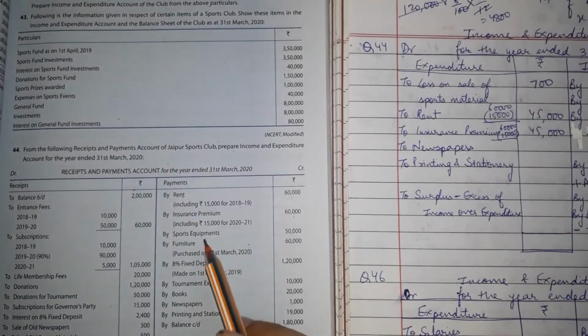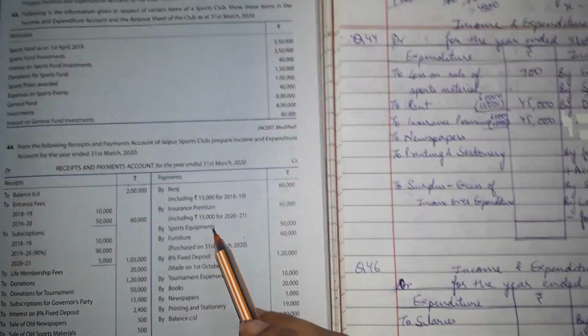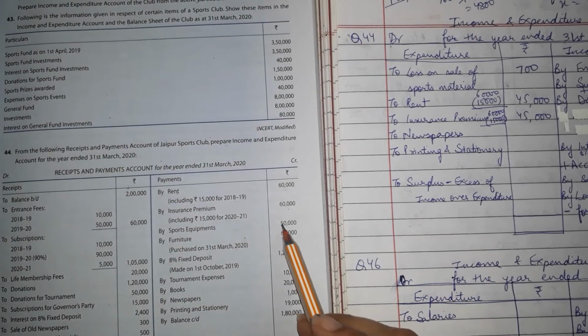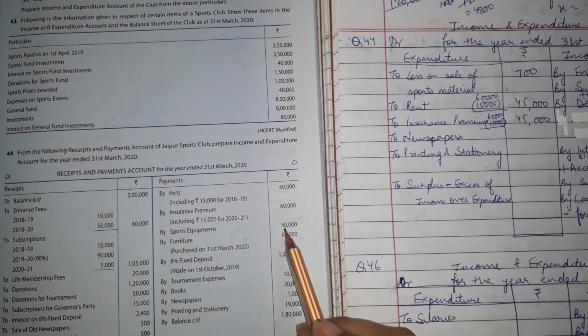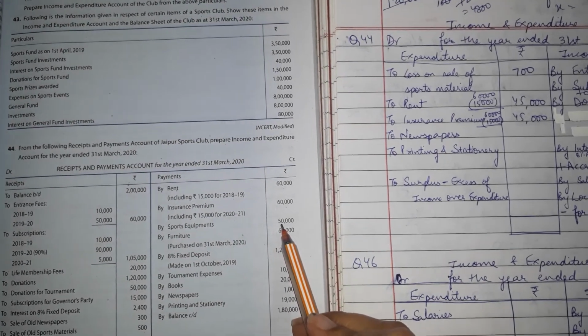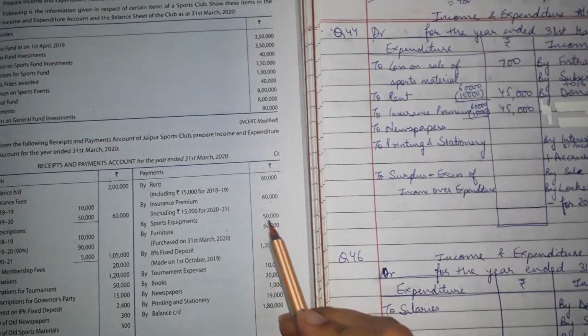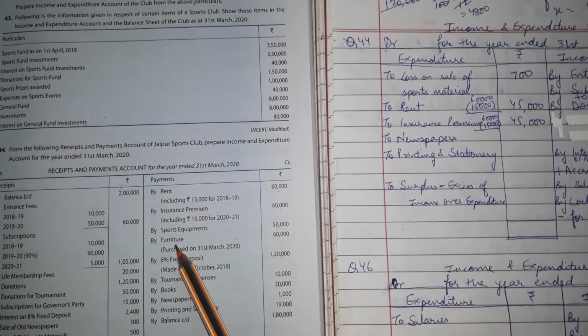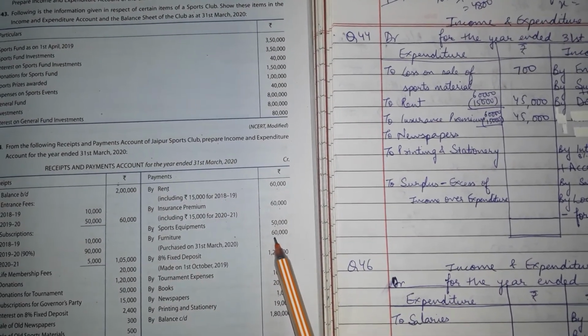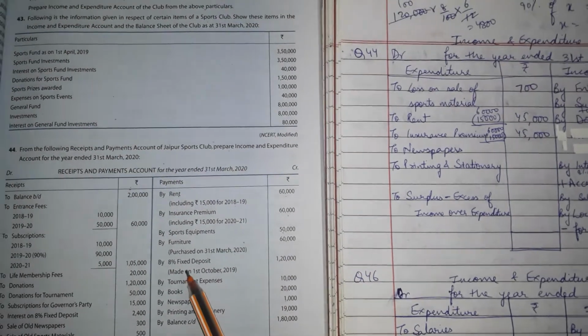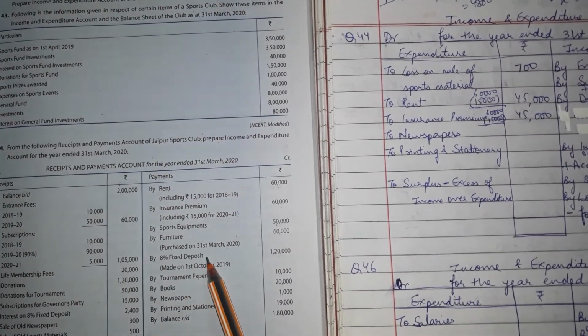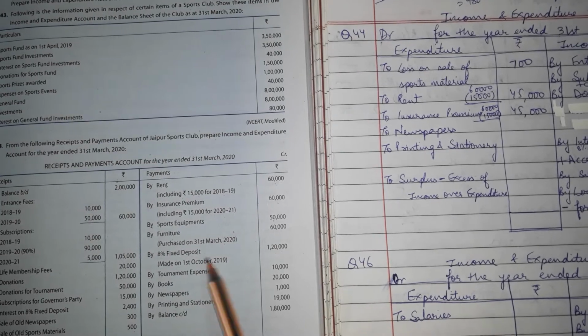Then let's see the next item, that is sports equipment. As we know that it is an asset for the firm, so it will not be recorded in income and expenditure account, it will go to the balance sheet. Furniture, again an asset for us, it will go to the balance sheet. 8% fixed deposit, again an asset for us, it will go to the balance sheet.